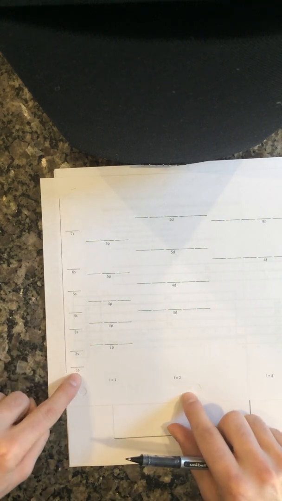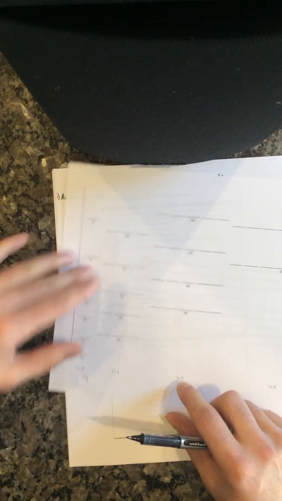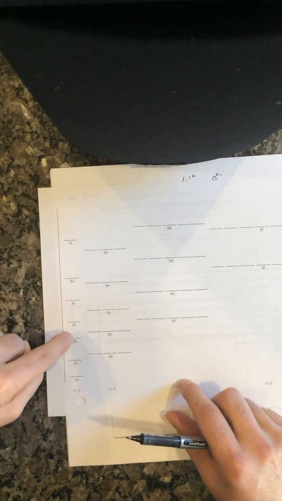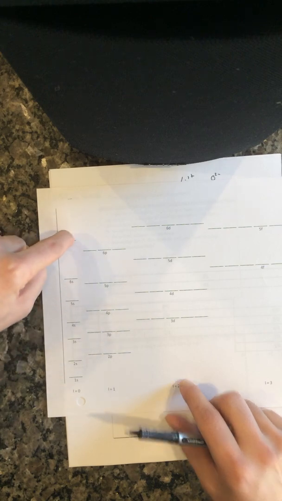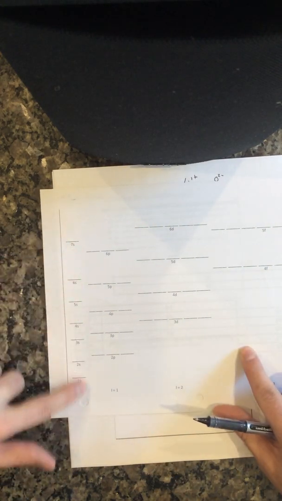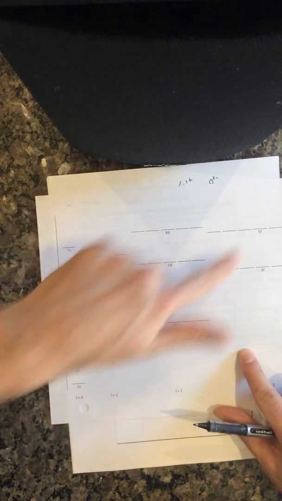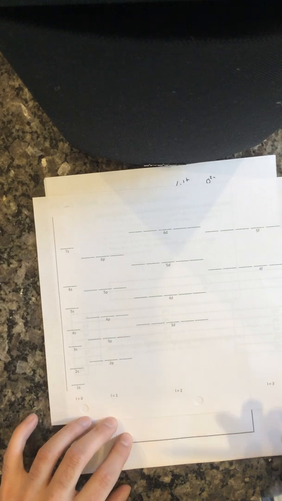This is an energy level diagram. Typically you'll notice that here is your 1s, and as you move up, we're hitting higher orbitals. So 1s, 2s, 3s, 4s, 5s, 6s, 7s, and then you have your p's and your d's and your f's. Once again, these are the lowest energies, these are next, then d's, then f's.